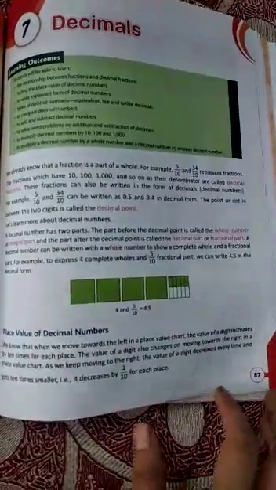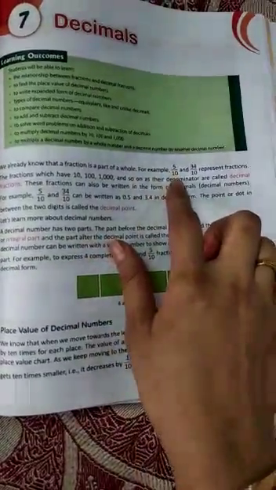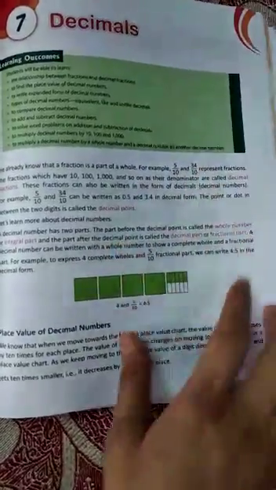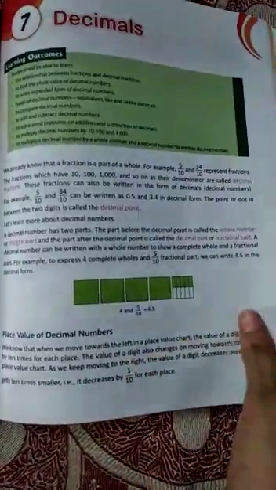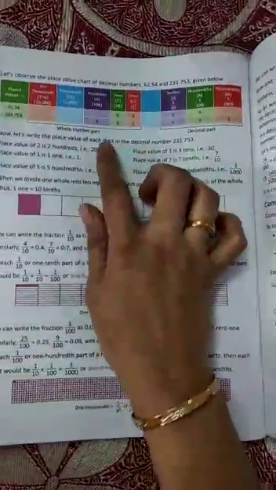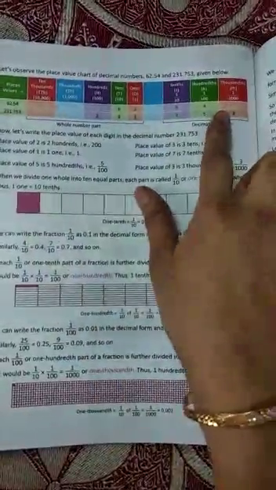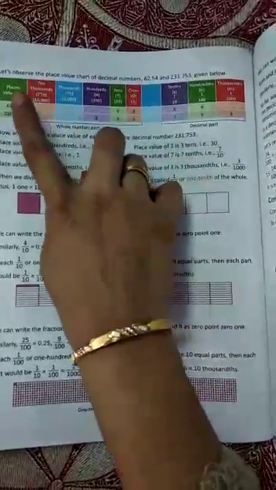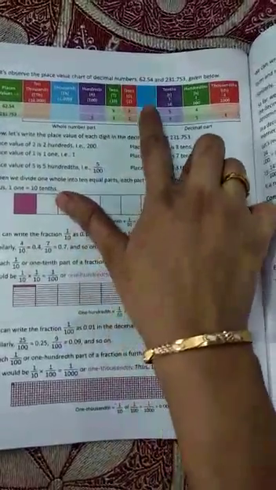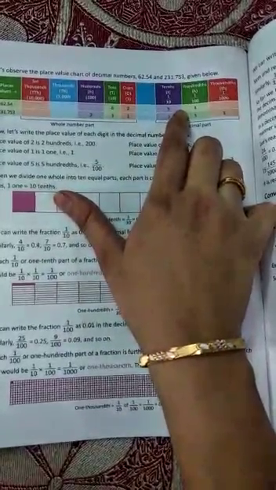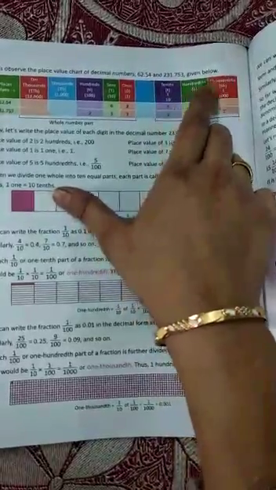So chapter number 7 decimals, we have learned the fractions which have the denominator 10, 100, 1000. They are all termed as decimal fractions and they can be written as decimals. So it's a part of a whole. Like a fraction is a part of a whole, a decimal is also part of a whole. What is very important in this chapter is the place value chart of decimal numbers. This is very common to you: ones, tens, 100, 1000, 10,000 and so on, right? After this we have a decimal point in between, and after the decimal point on the right hand side we have the decimal part, that is the 10th place, 100th place, 1000th place.